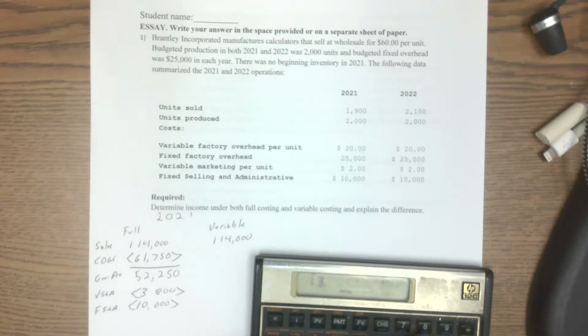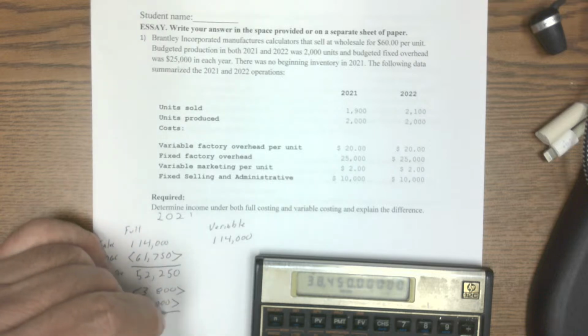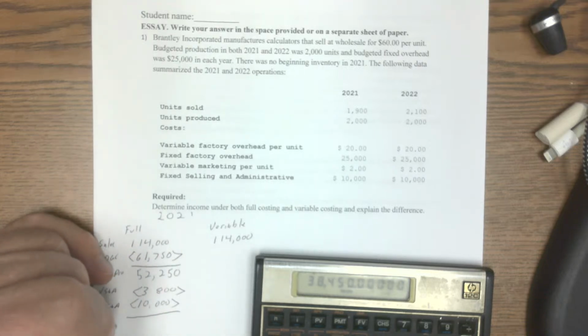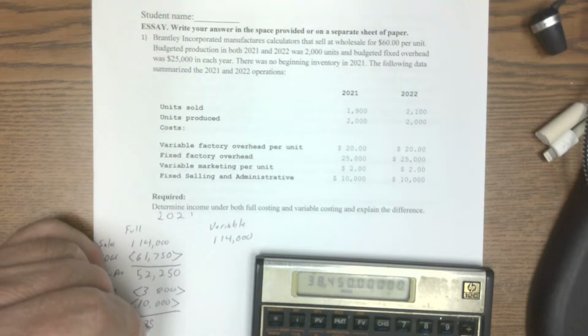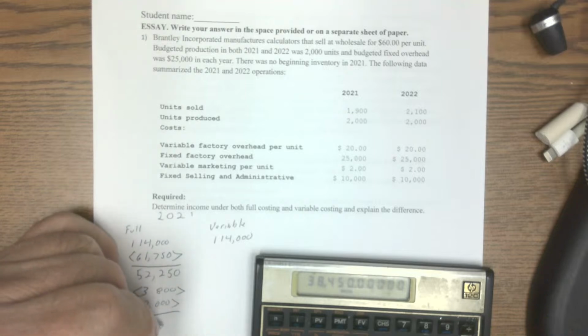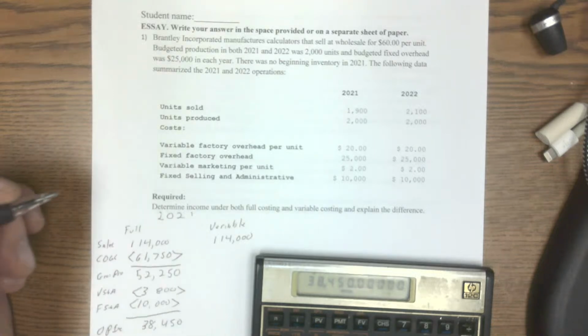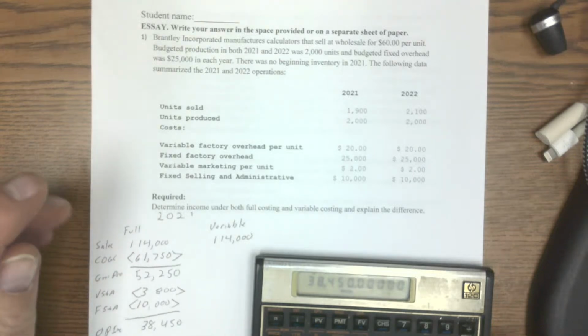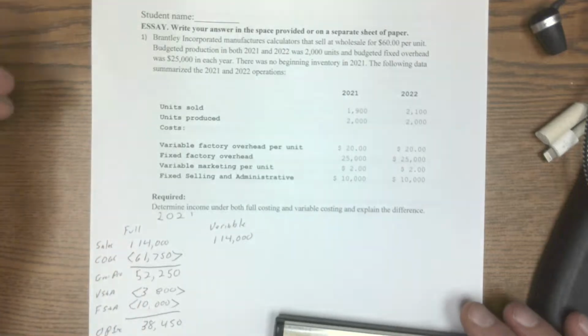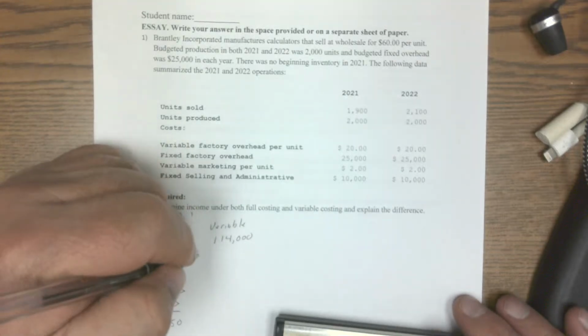So 13,800 from 52,250 leaves us with operating income of 38,450.